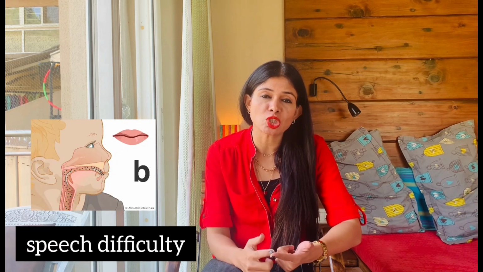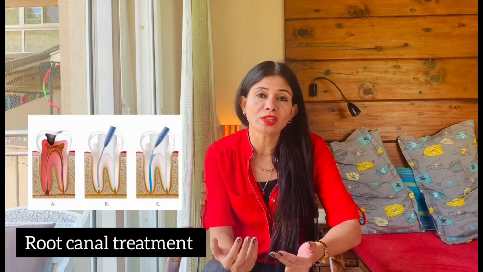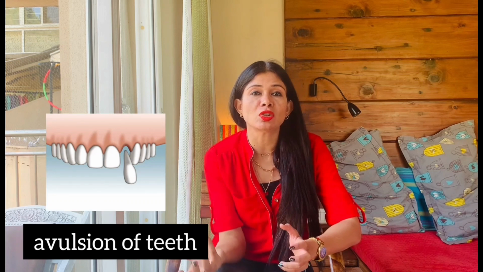If the patient has difficulty in breathing, we need to rule out the nasal problem so that the patient can breathe properly. For difficulty in speech, we have to rule out the oral issues and treat accordingly. If the patient has dental issues, such as a fractured tooth, then we have to restore it. If the fracture is too deep, then we have to do root canal treatment along with a crown. If the patient has avulsion of a tooth, then we have to reimplant the tooth if possible. If the patient comes within a span of 1 hour, then we can plan accordingly. So all these steps we are supposed to take.